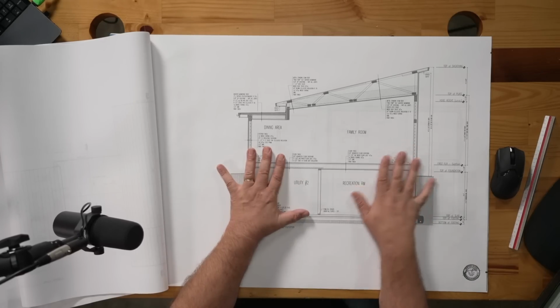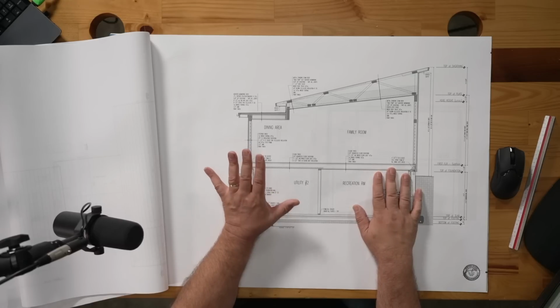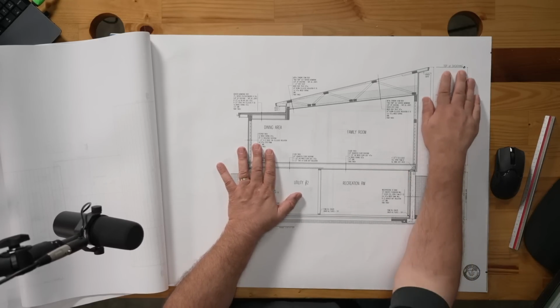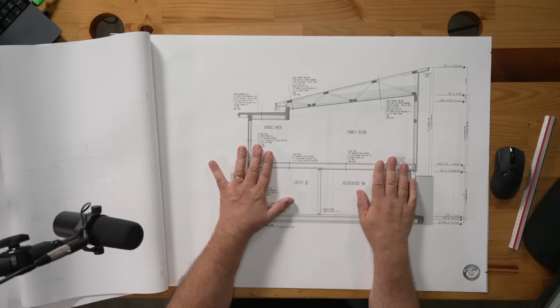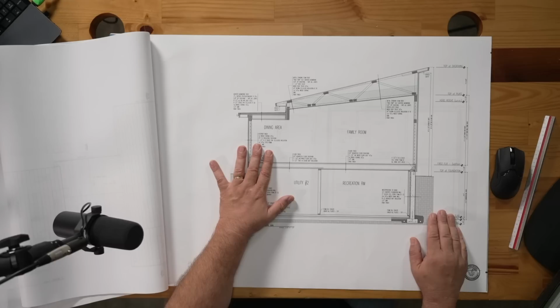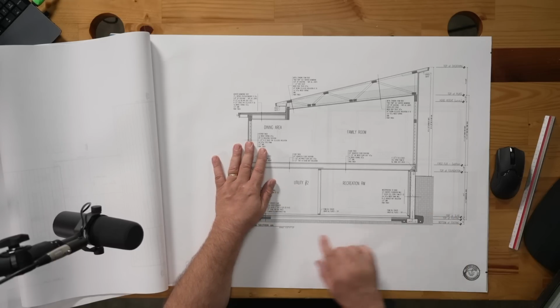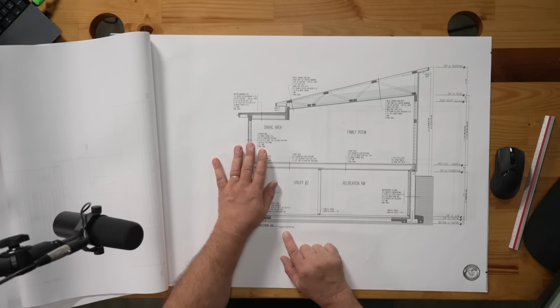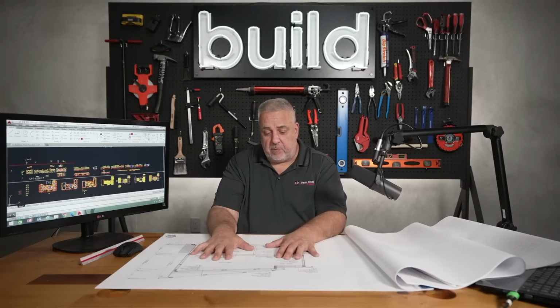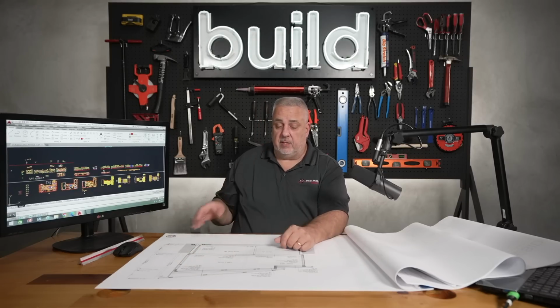But the building section gives you a general sense of what's happening, and this is where we find the vertical dimensions. The floor plan gives us the horizontal dimensions, but the building sections give us the vertical dimensions. And these are at 1/2 inch scale, so these are 1/24 the size of the actual house. If I expanded this image 24x, I would have the actual size of the building section.